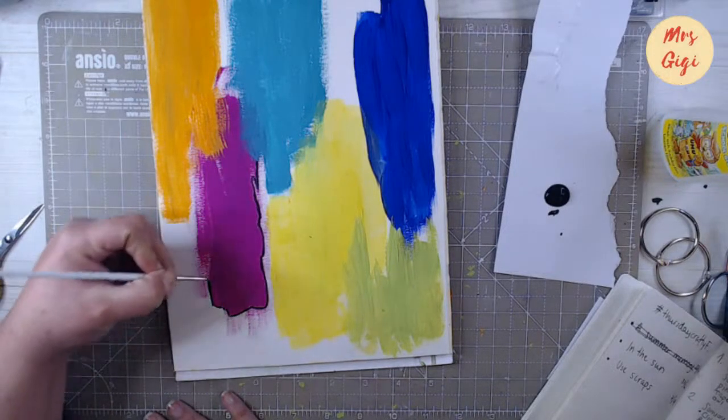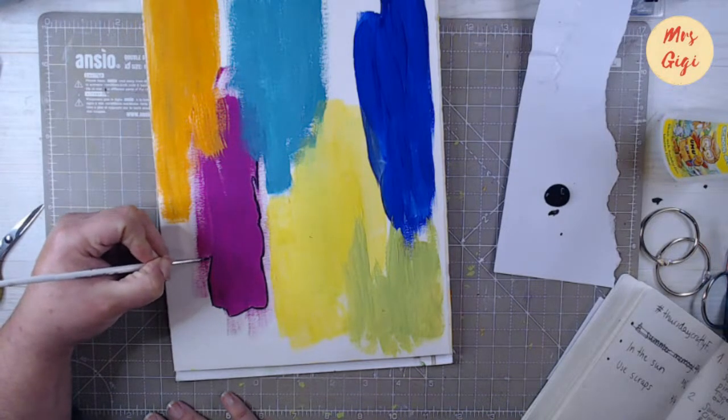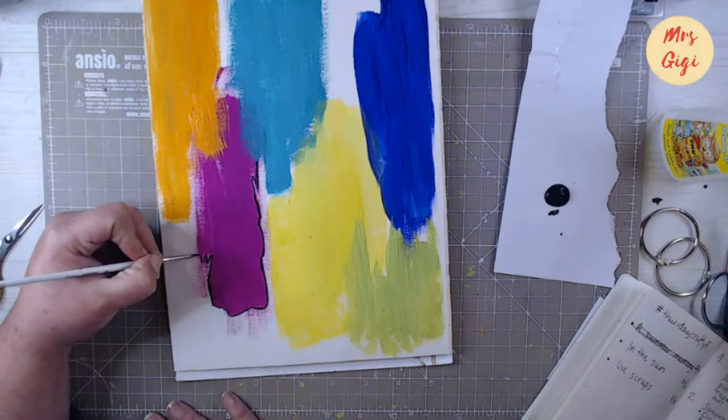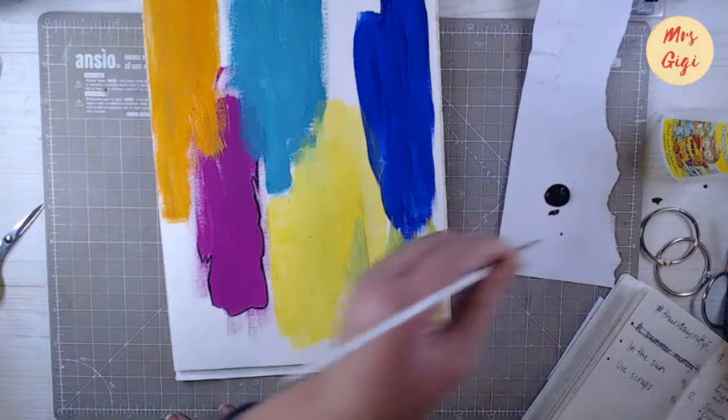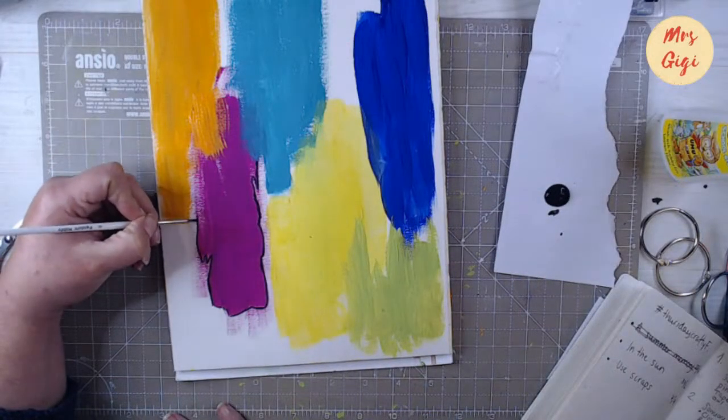The more I go in like this, it will show more and more, of course. And then some fun little patterns in here too.